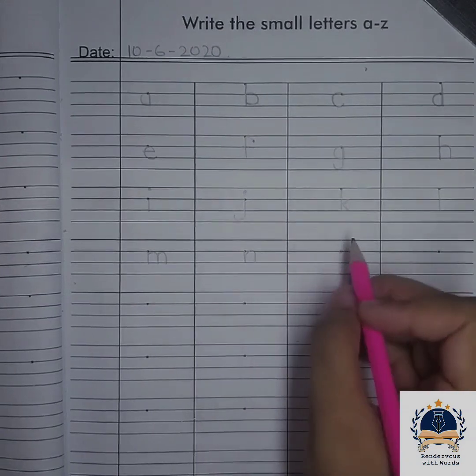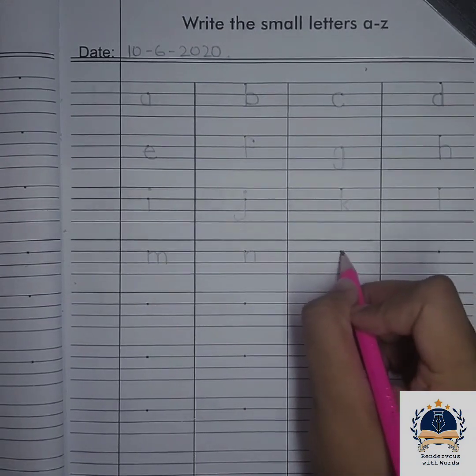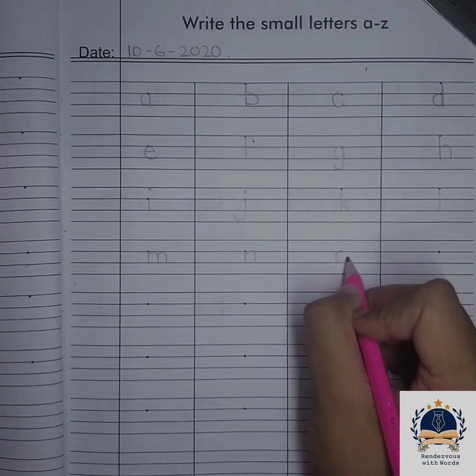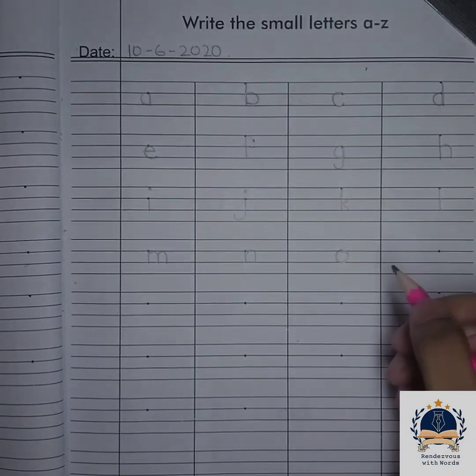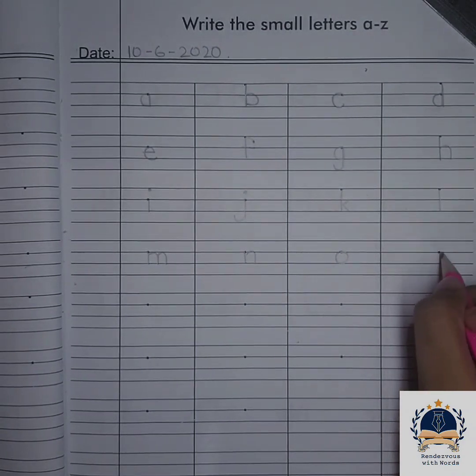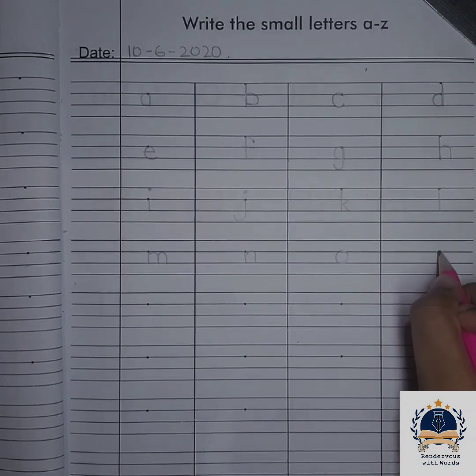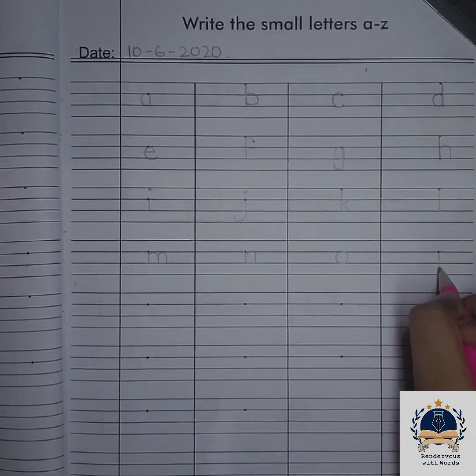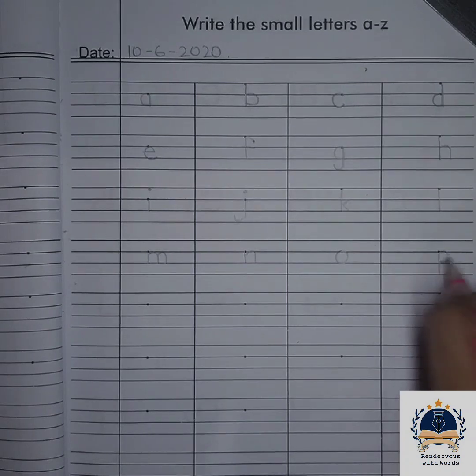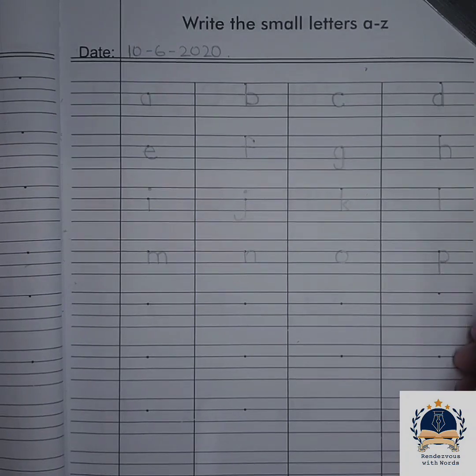N. Nest. Start from the fatty dot. O is round and round. O. Orange. Start from the fatty dot. Go down, come up on the same line and then turn around. P. Parrot.